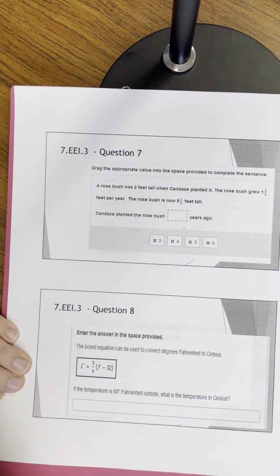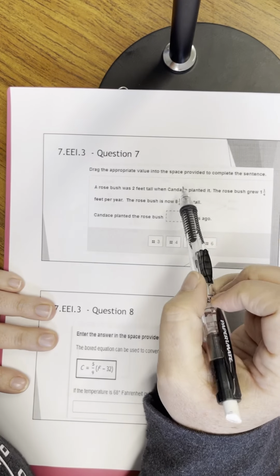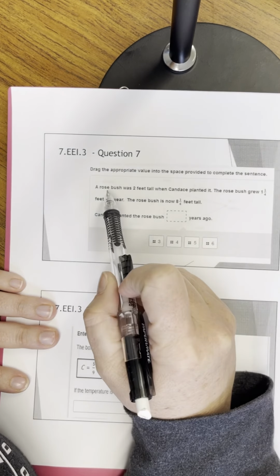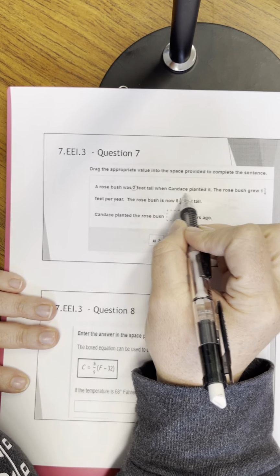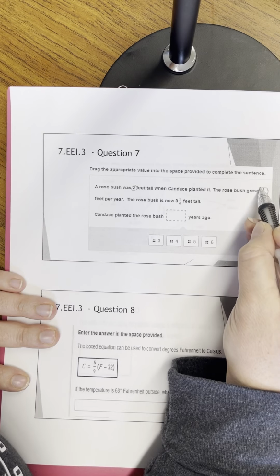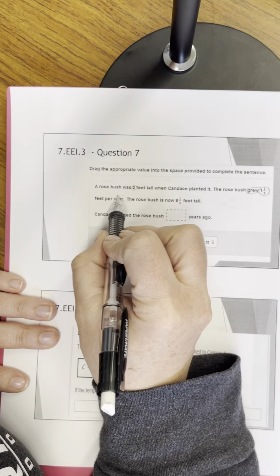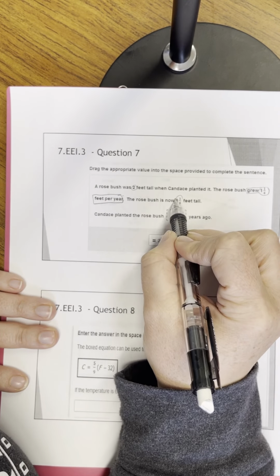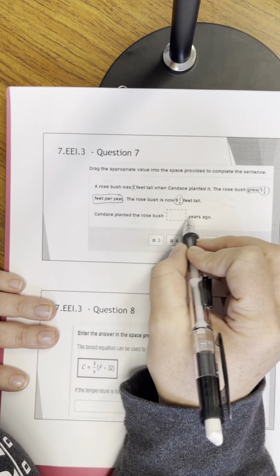All right, question number 7, it says drag. Well, we're not gonna drag because it's not electronic. We're gonna write the answers, the value, into the space provided to complete the sentence. A rose bush is 2 feet tall when Candace planted it. The rose bush grew 1 1/4 feet per year. Okay. The rose bush is now 8 1/4 feet tall. Candace planted the rose bush blank years ago.